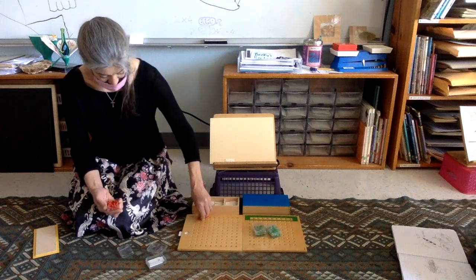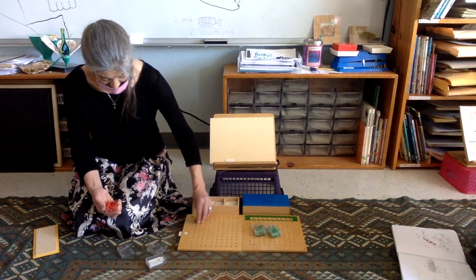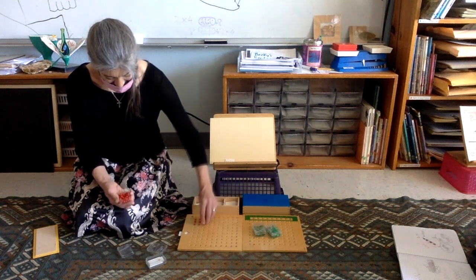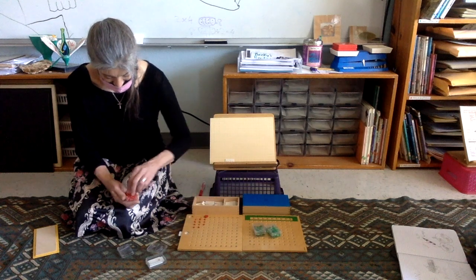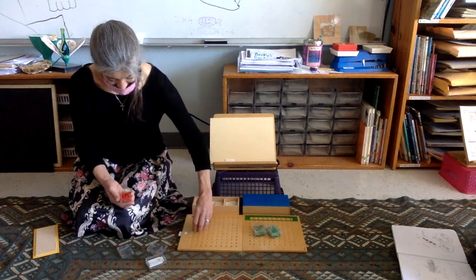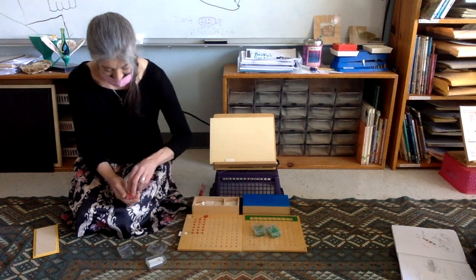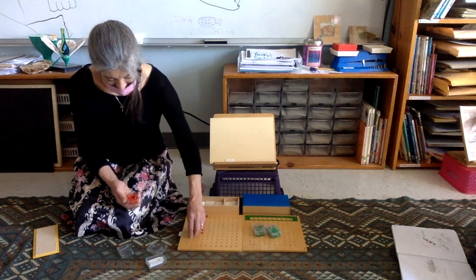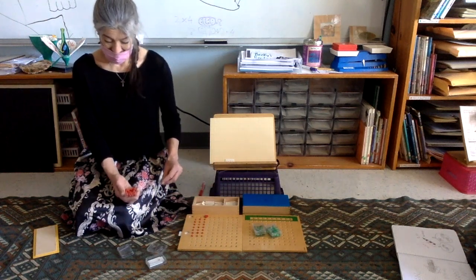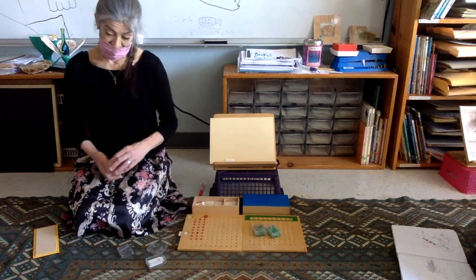1, 2, 3. That's one group. 1, 2, 3. That's 2 groups. 1, 2, 3. 3 groups. 1, 2, 3. We're halfway, right? 4 groups. 1, 2, 3. 5 groups. 1, 2, 3. 6 groups. 1, 2, 3. 7 groups. How many more? One more to make 8 groups. 1, 2, 3. Now I have to see how much it made.